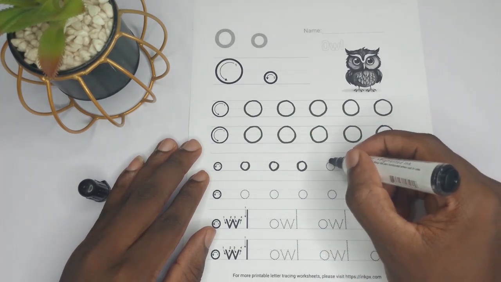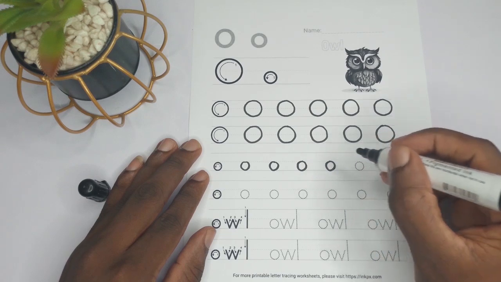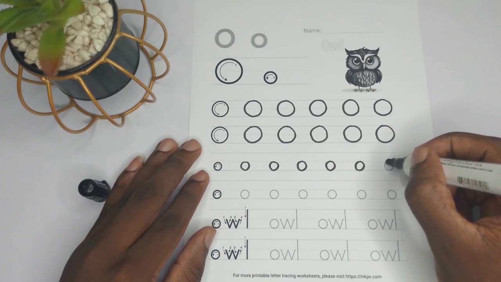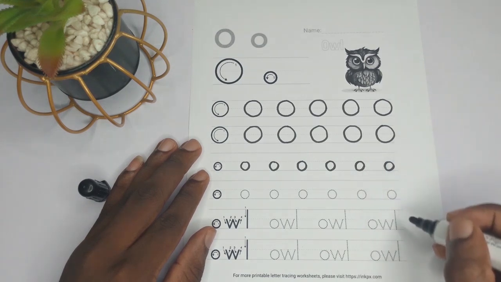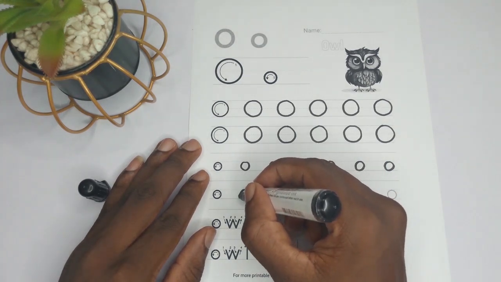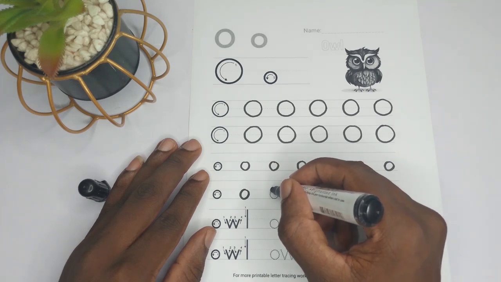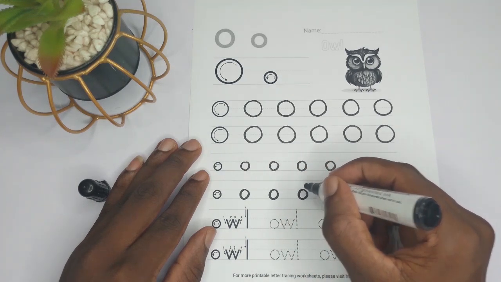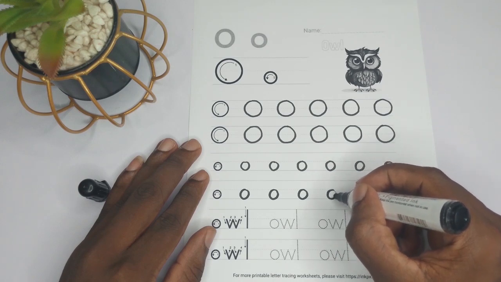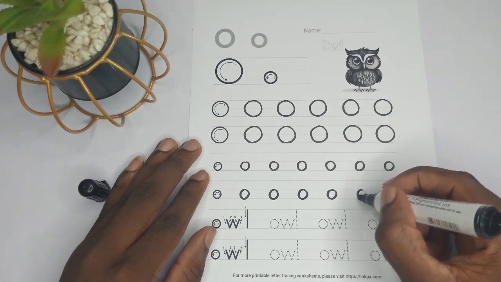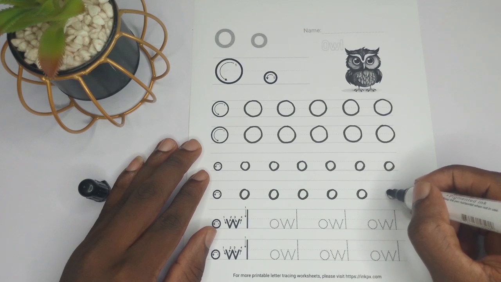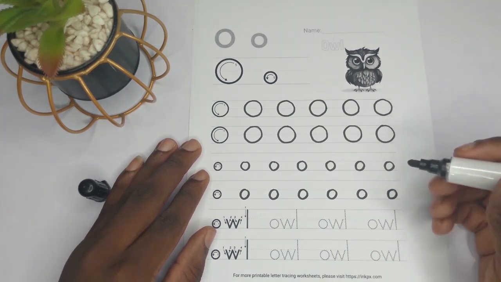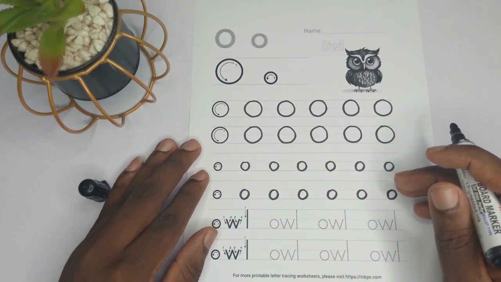Okay, the more you practice, the better you become at this. So we continue like that. Very good. Excellent. Okay, so let's continue. Small o. Very good. One last one. Excellent. Okay, now good job learning how to write capital O and small o.